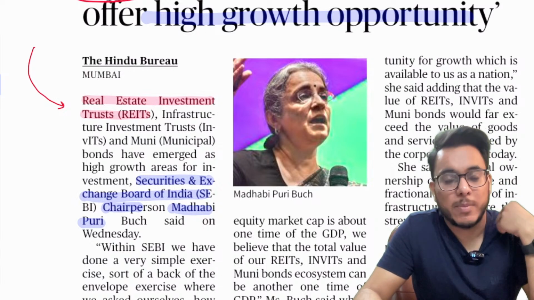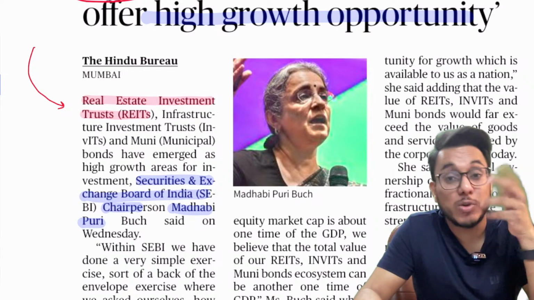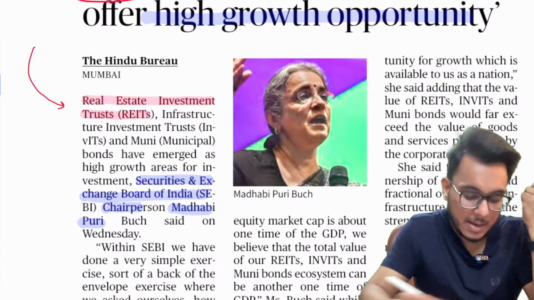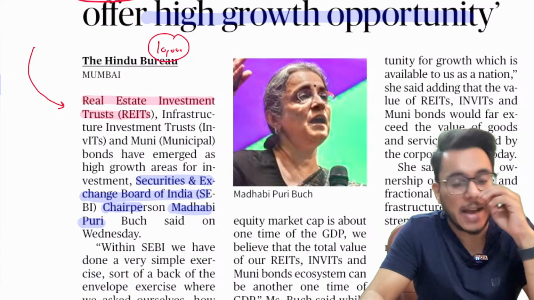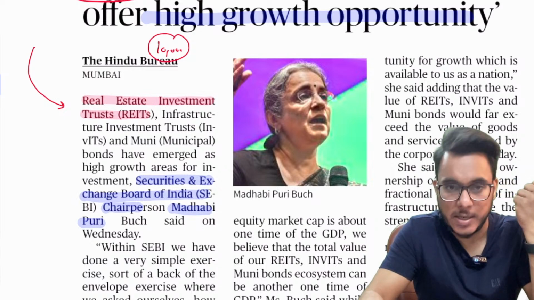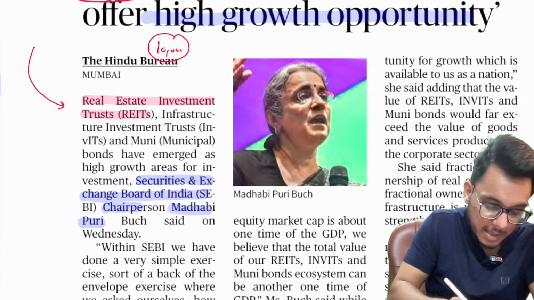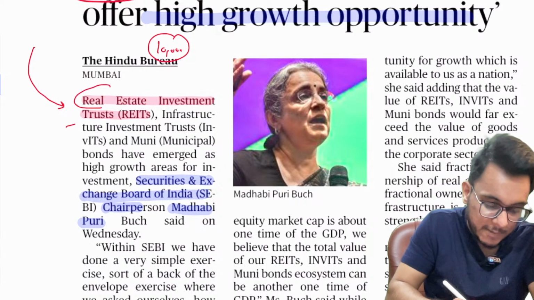Now, guys, see this thing. Suppose I want to invest money in real estate. But to invest money in real estate, a lot of capital is needed. I might not have that capital. Let's say I have just 10,000 rupees. Now, with 10,000 rupees, I cannot get the taste of real estate investment. So therefore, there are these REITs, that is the Real Estate Investment Trust.